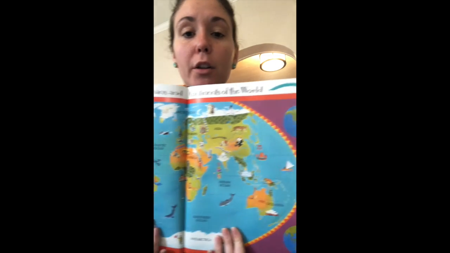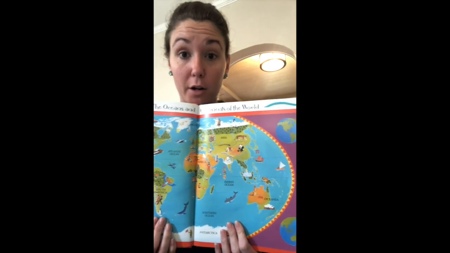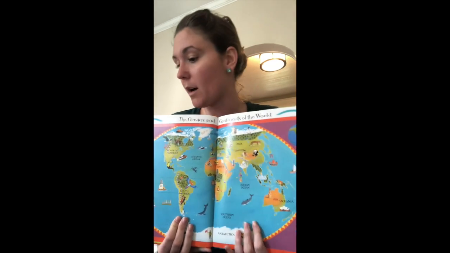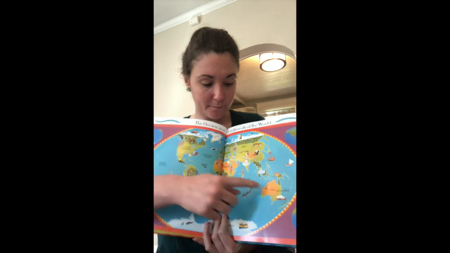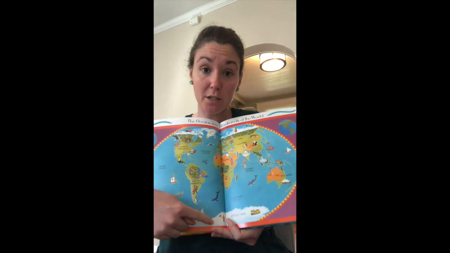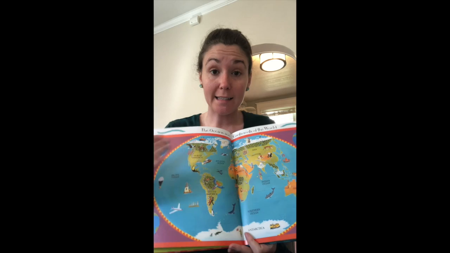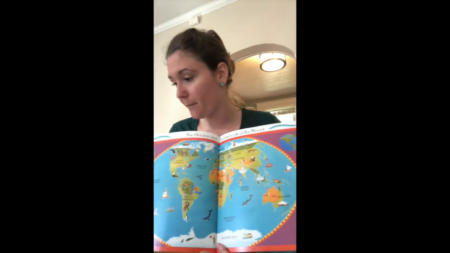Remember, the continents are the green and brown parts that are land, and the blue parts are the oceans, and they're made of salt water. These are the continents, and even Antarctica, which is white, is a continent. It has land underneath, but it's covered in so much ice that it looks white from space.